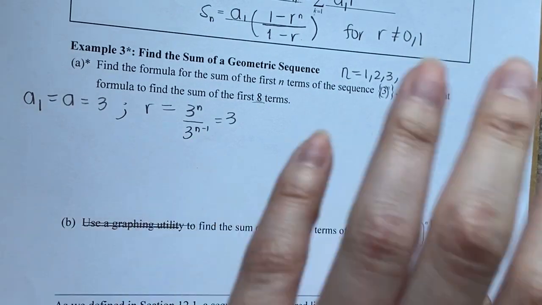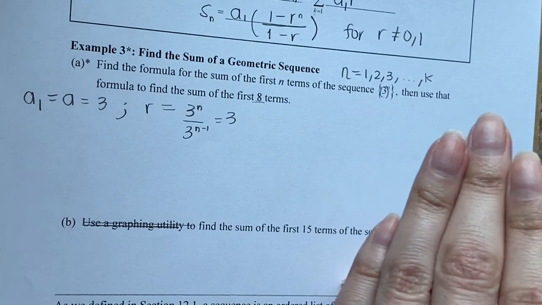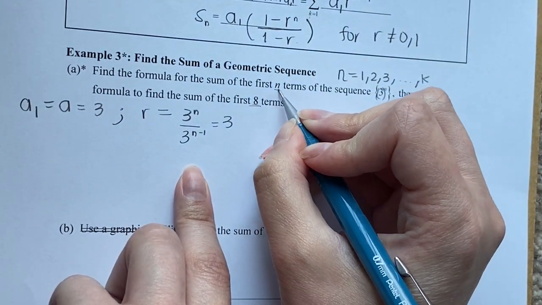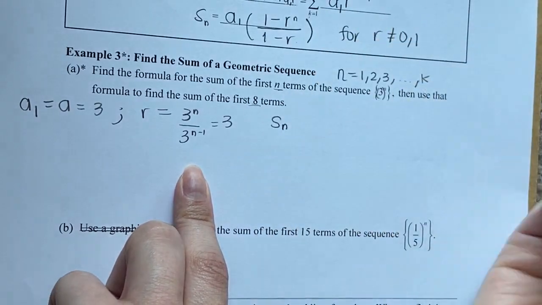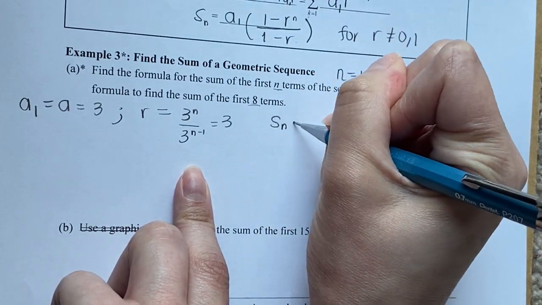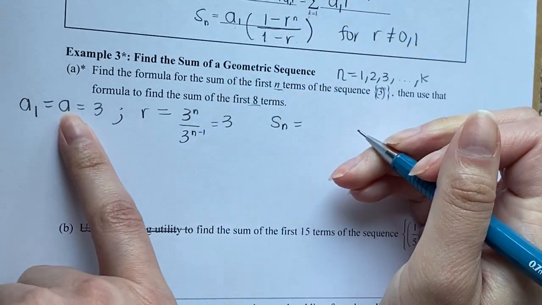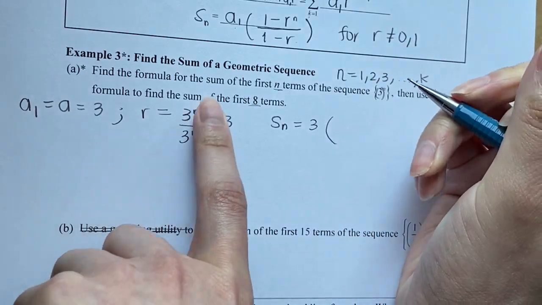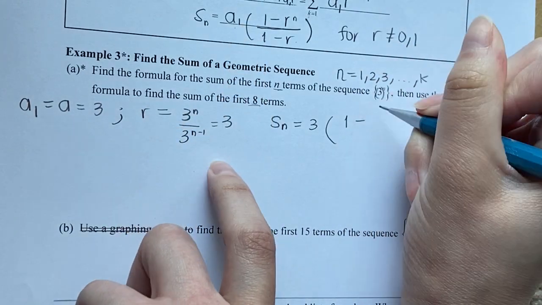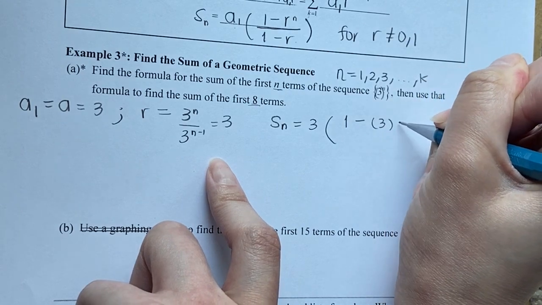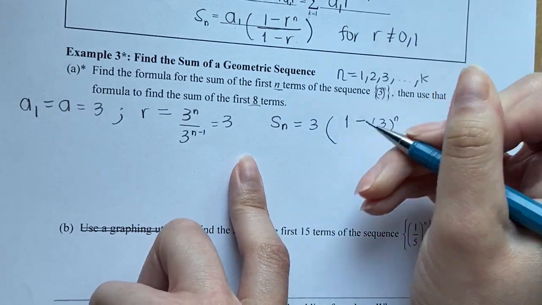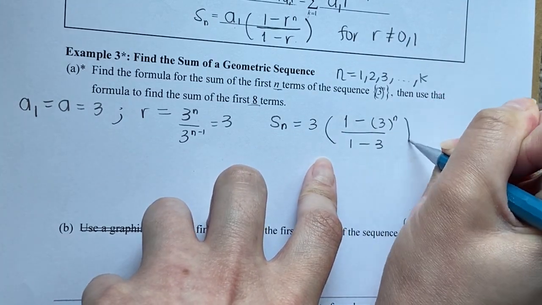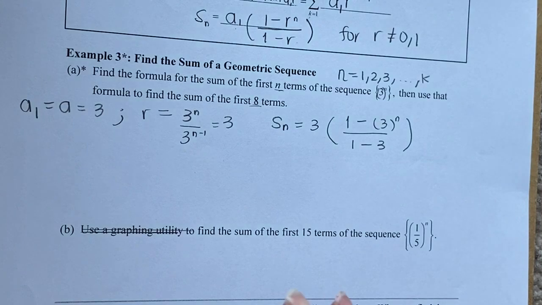Now we're going to use this formula. If we use that formula, what do you have? In general, they want you to find the sum of n terms, so we're going to find the general one first. S sub n is going to be equal to a1. What's a1? You know that it's 3, times 1 minus r to the power of n. Are we cool with that? Then you divide this by 1 minus 3, and put everything into a parenthesis. And that's what you have.